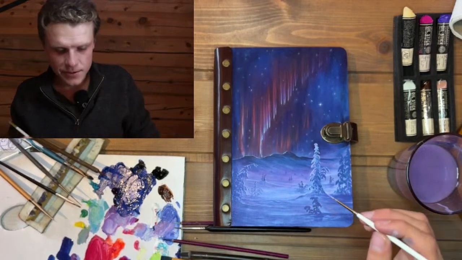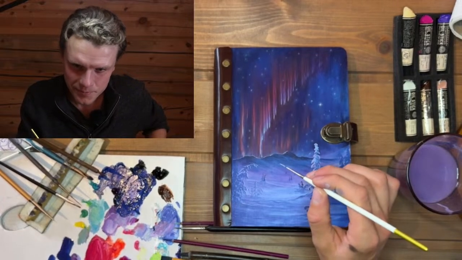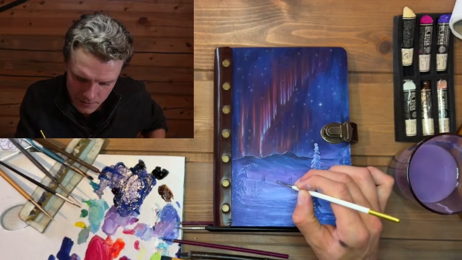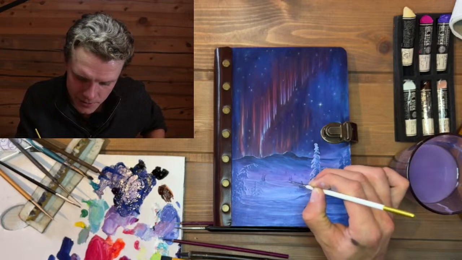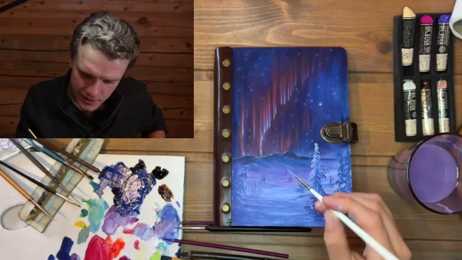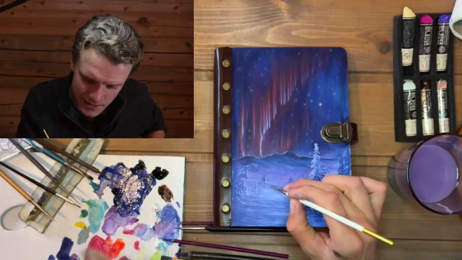So what I wanted is to get a little bit of the light into the painting. So we'll have some soft purplish red. It kind of comes down from the lights, from the northern lights into the painting here.